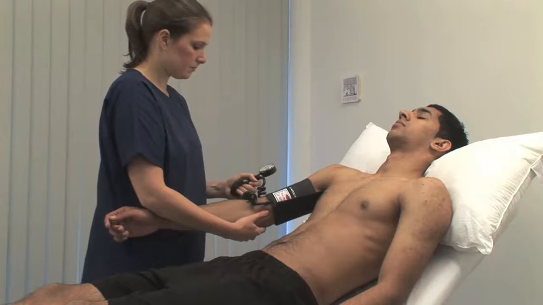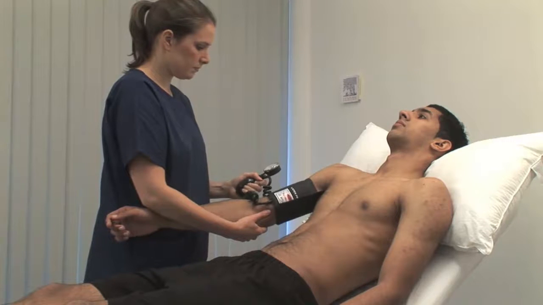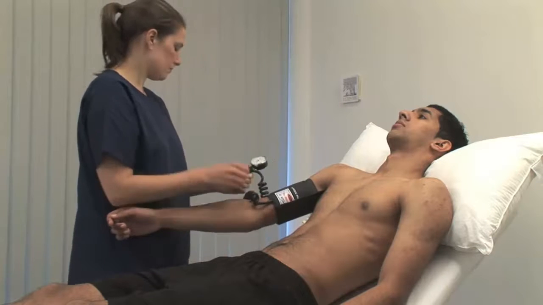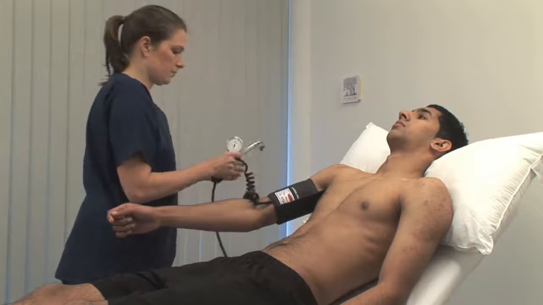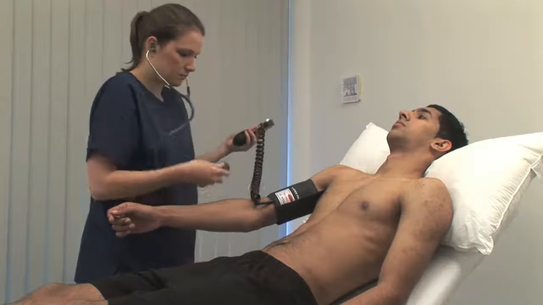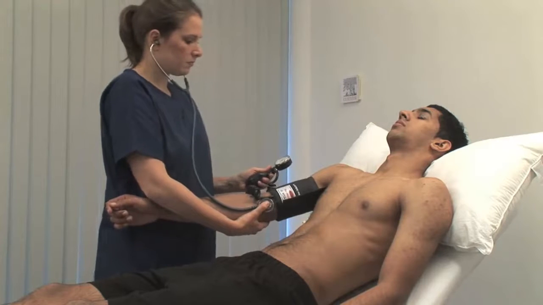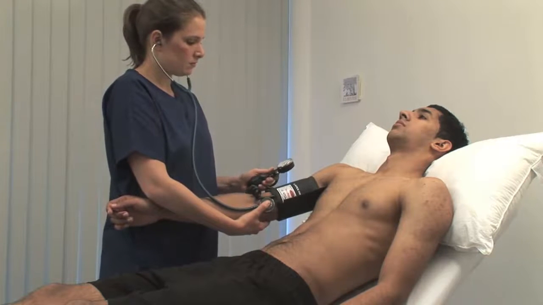Inflate the cuff by a further 30 millimeters of mercury, then listen over the brachial artery with the stethoscope diaphragm. With the cuff inflated above systolic pressure, you should not hear anything. Slowly reduce the cuff pressure by 2 to 3 millimeters of mercury per second. Note the reading when you start to hear a regular tapping sound. This is the systolic pressure.